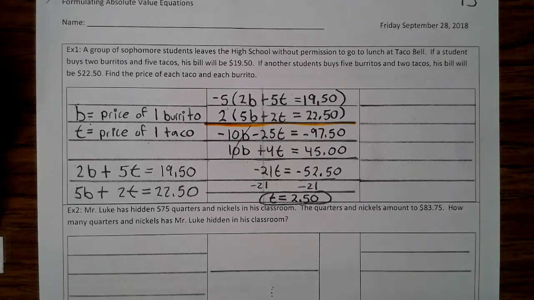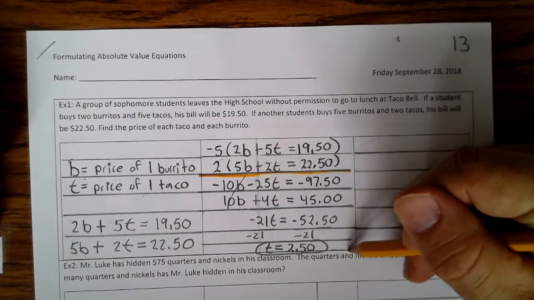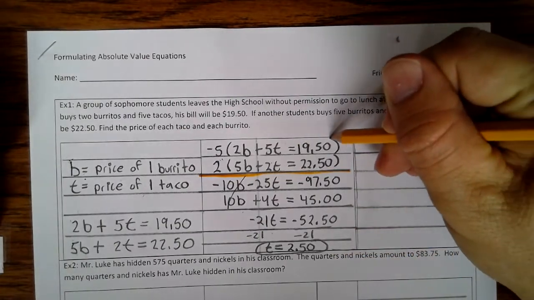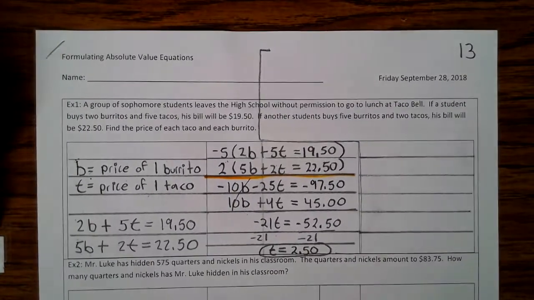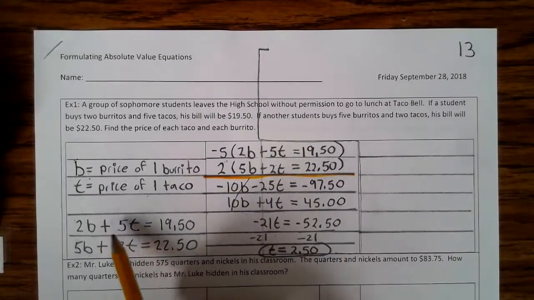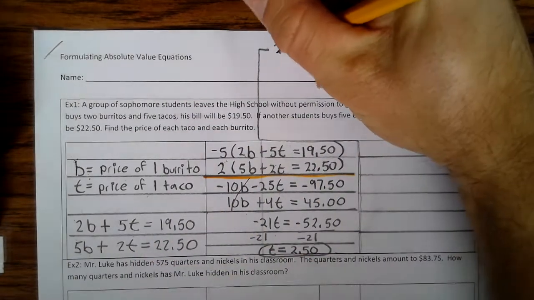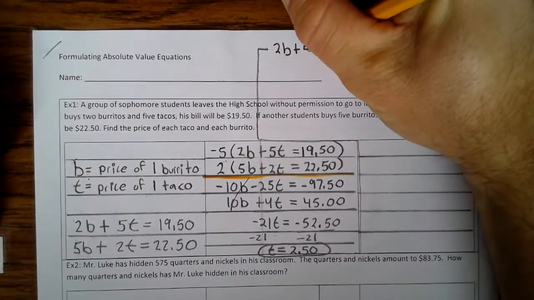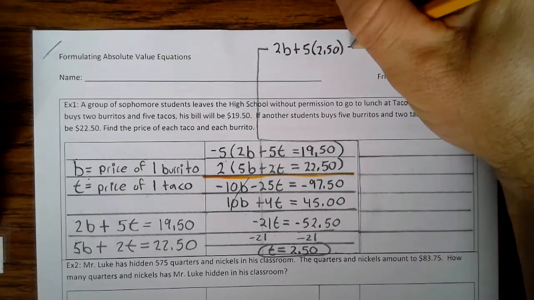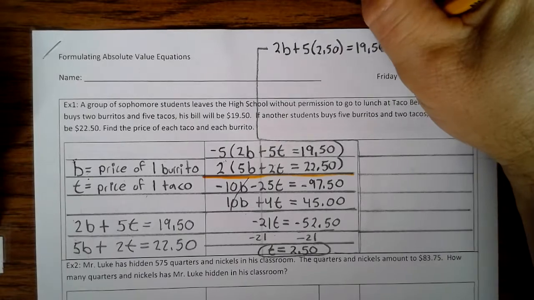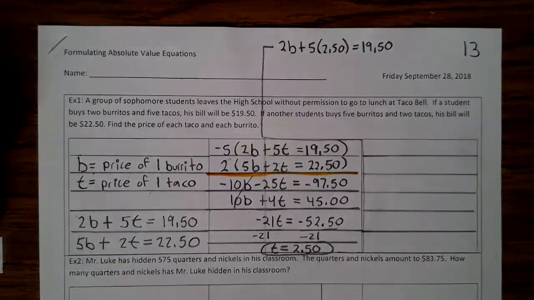Okay, now to find out how much burritos are, we ran out of space, so we'll come up here to finish the work, okay? We're going to plug in 2.50 into either equation. I think probably the first one's fine. So we have 2b plus 5 times, and we now know a taco is $2.50, equals $19.50.